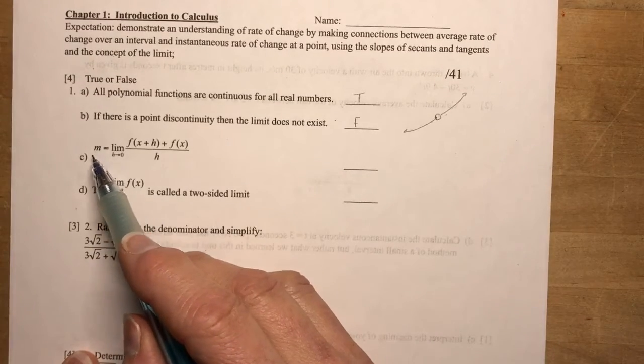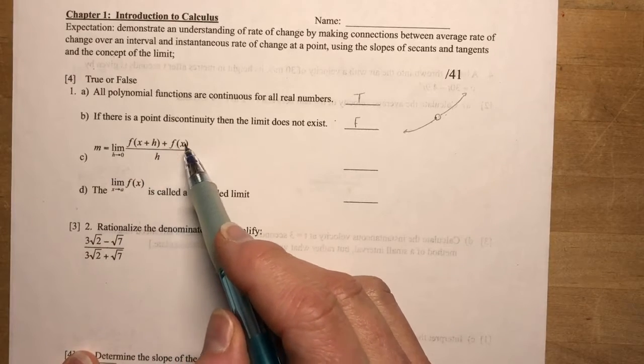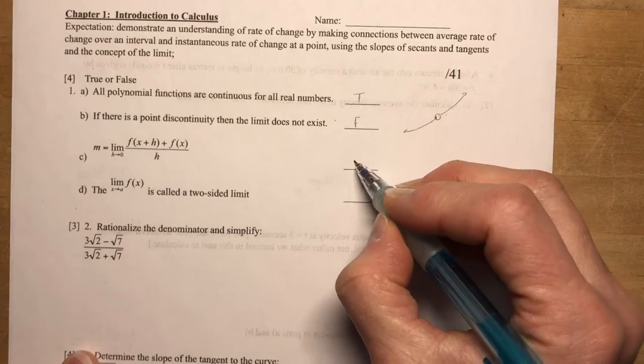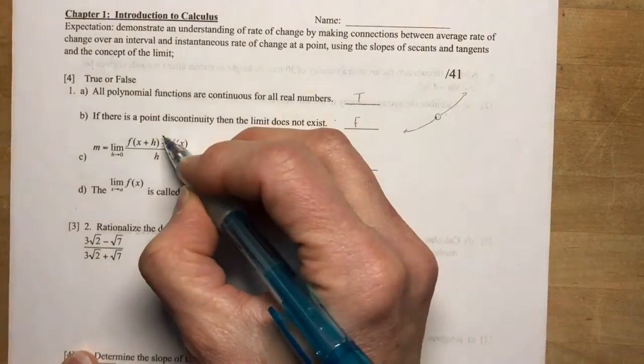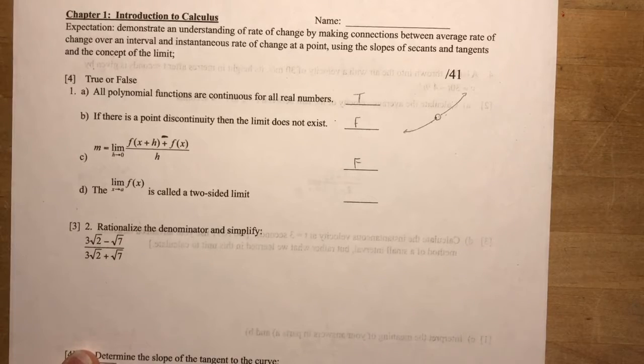C, m, which is slope here, is the limit as h approaches 0 of f at x plus h plus f at x over h. And you probably noticed that is false because there should have been a minus sign here. It's the difference. It's like a slope function.